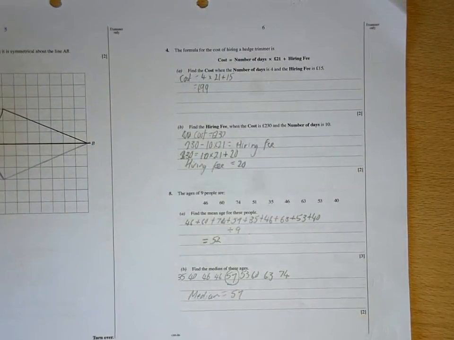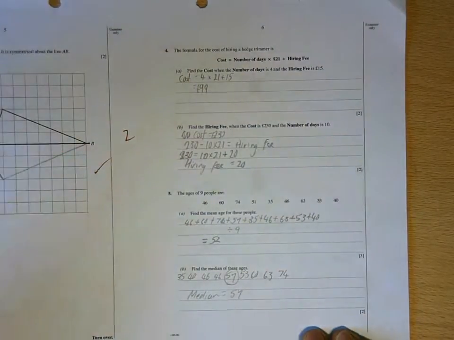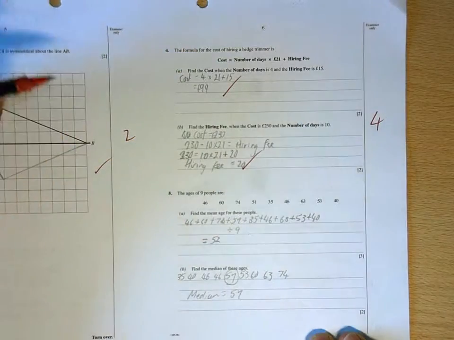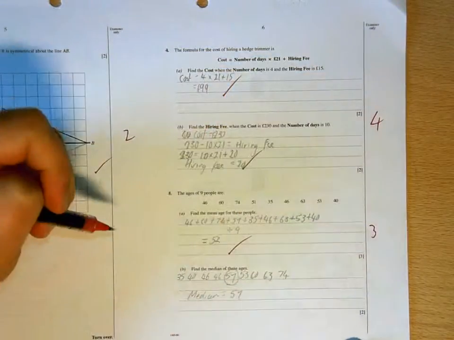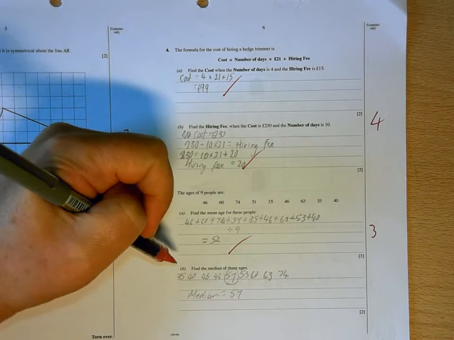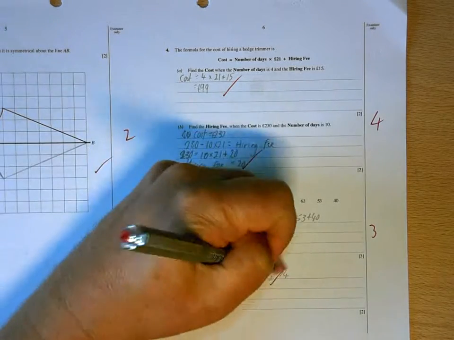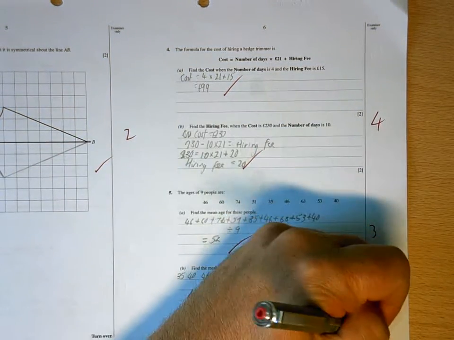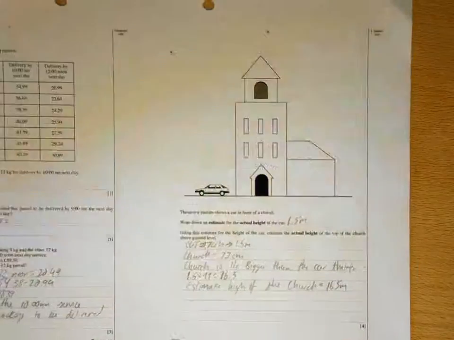Okay, that is looking good for 2 marks. £99 and £20. 52 and 51. Good. 11 marks to the page.